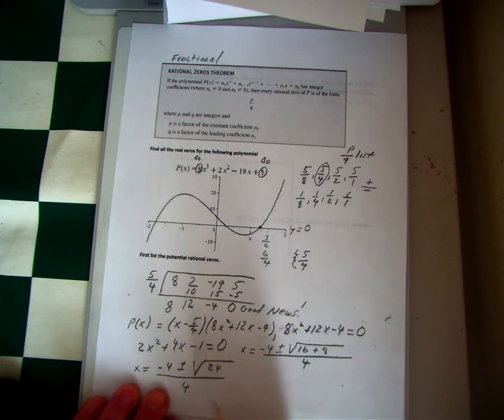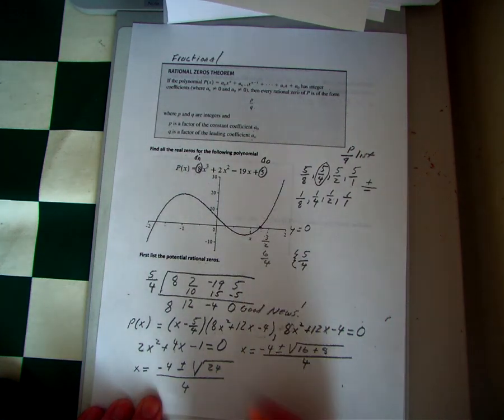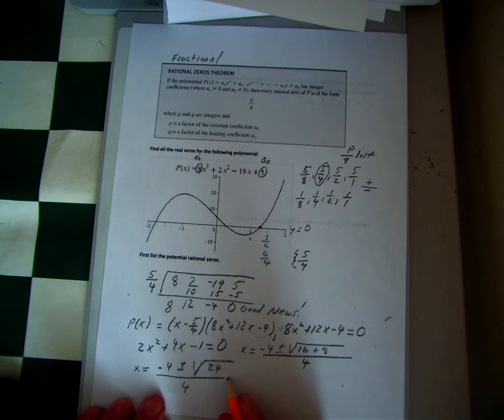Now remember it's sometimes useful to simplify this radical. You could write this as 4 times 6, and that would make this 2 root 6. So let me just write the answer. This minus 4 over this 4 is going to give you -1.